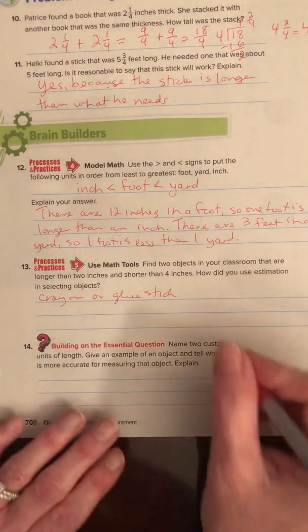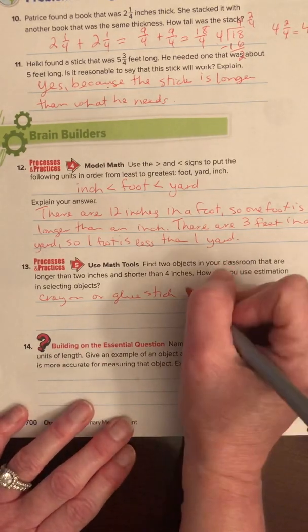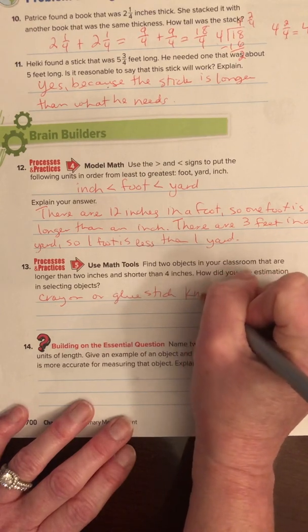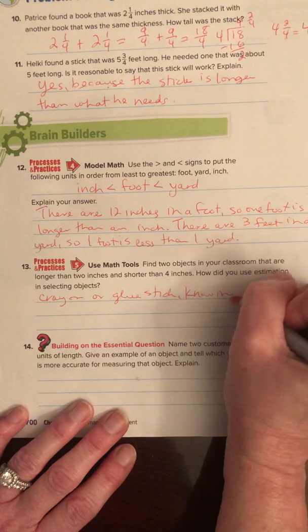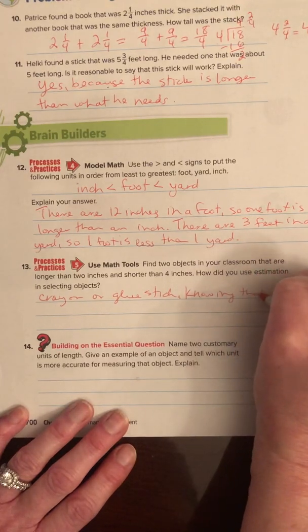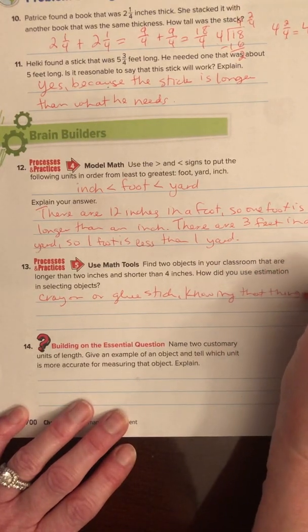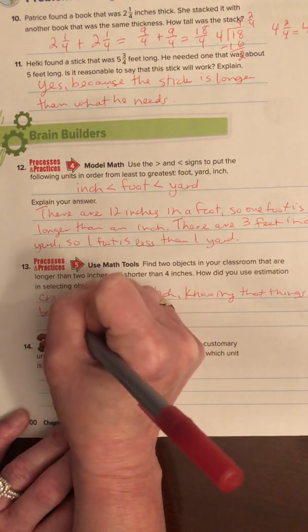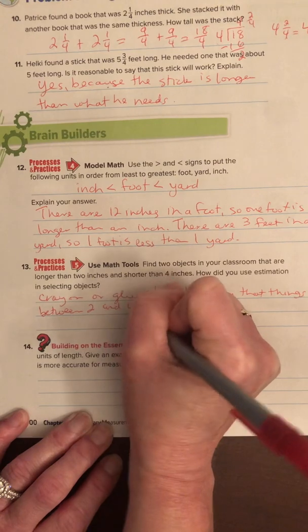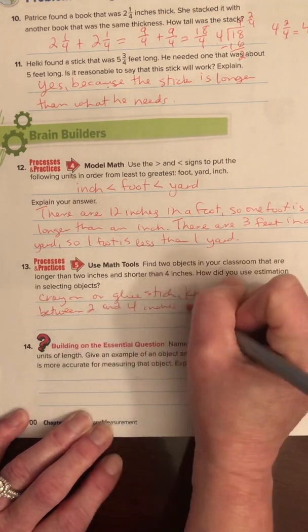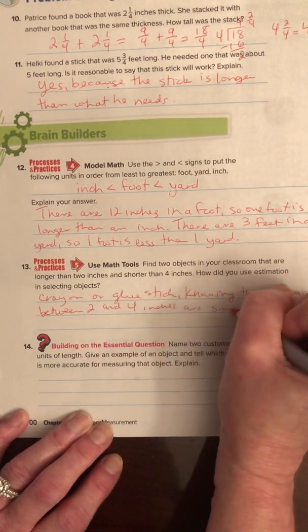Okay, so we know that things between 2 and 4 inches are smaller items.